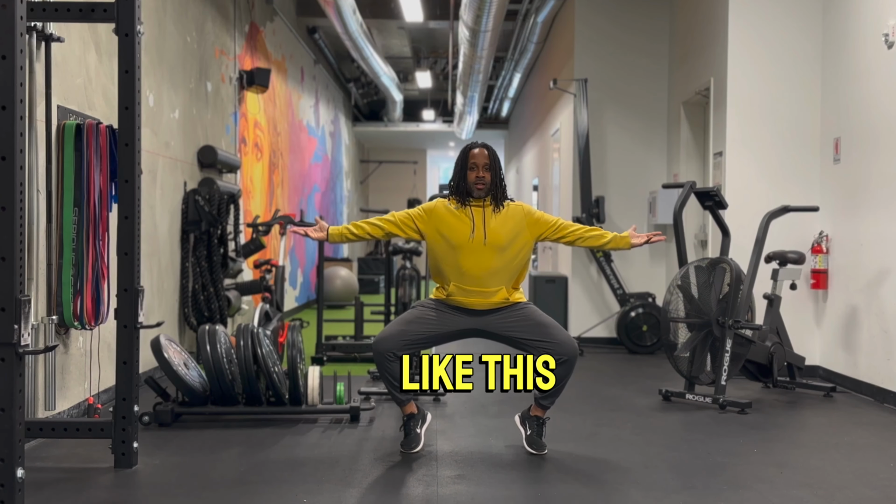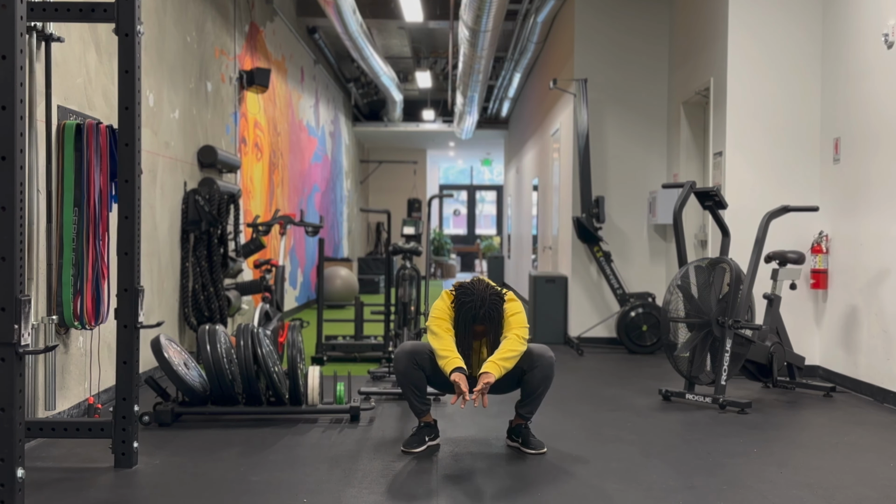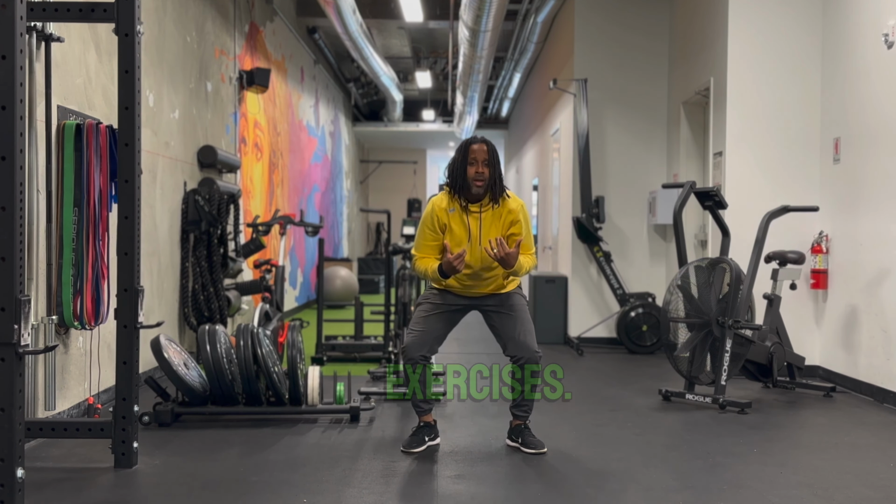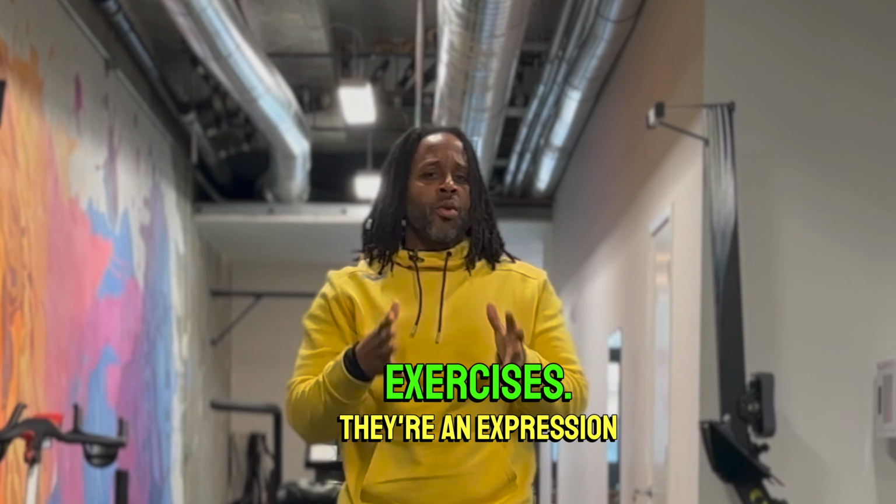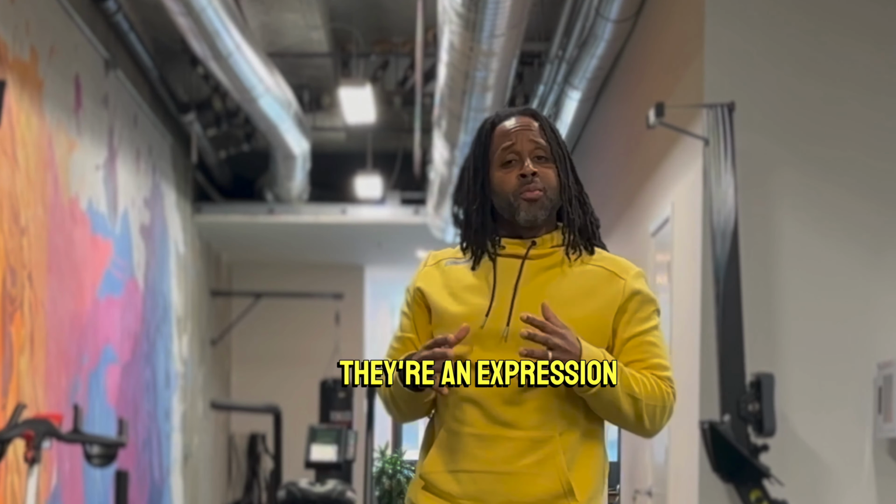Movements like this from Animal Flow are not mobility exercises. They're an expression of your mobility. They're an expression of your ability to move through those movements. So anytime somebody tells you to try these movements and you'll fix your back pain or your hip pain, give it the gas face.